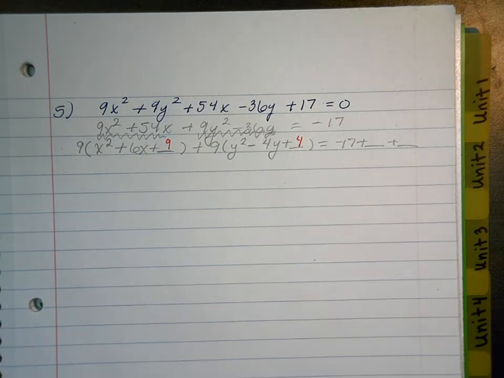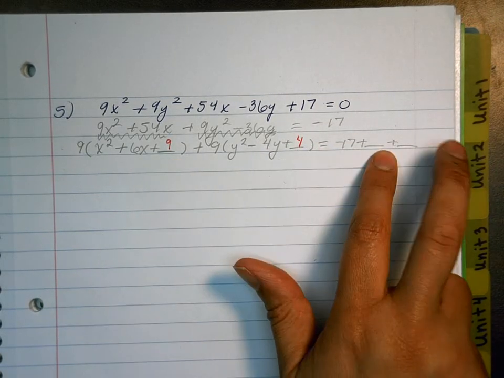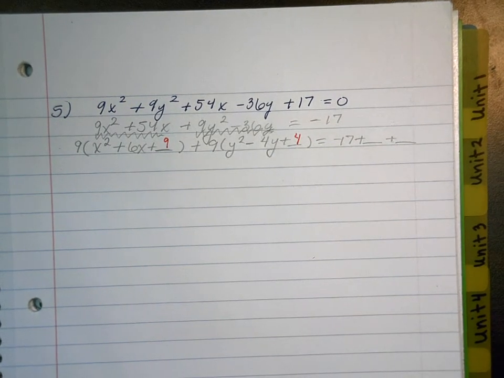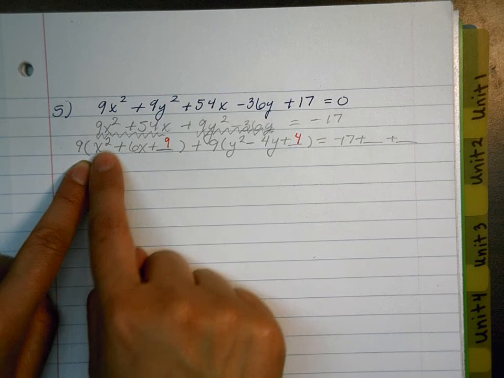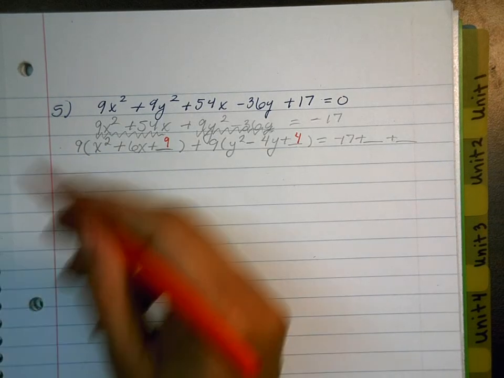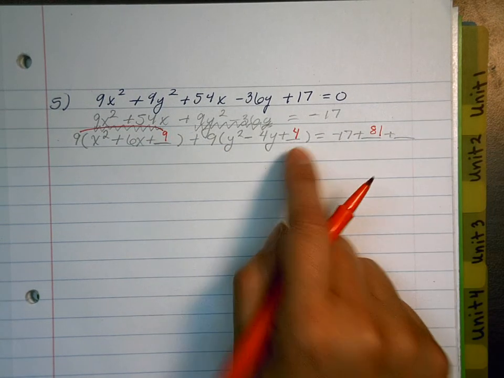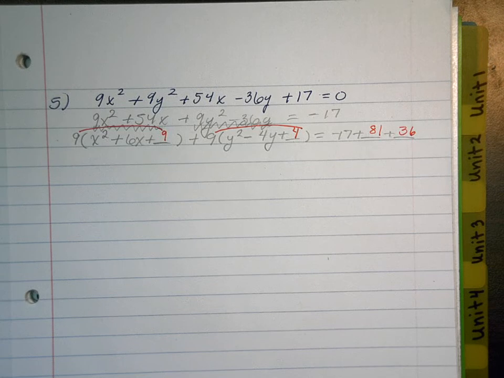Typically, we would put whatever we got here on the other side, right? Plus 9 plus 4, because what I add to one side, I must add to the other. But here's the tricky part. I added 9, but if I were to multiply all this out, I really added an 81 in disguise. It looks like I added a 4, but I really added a 36 in disguise. So, you have to be careful when you take out a leading coefficient on what you add to the other side.